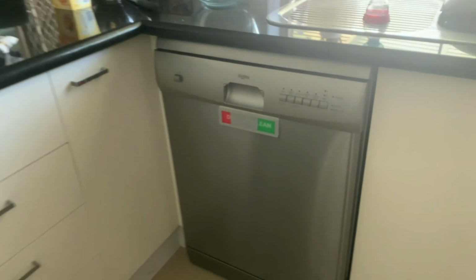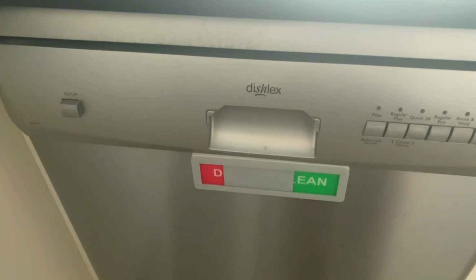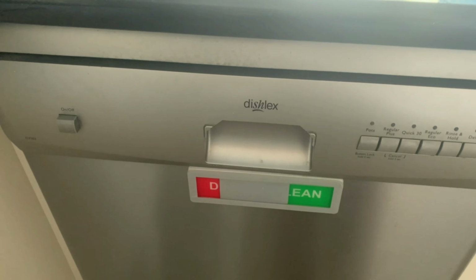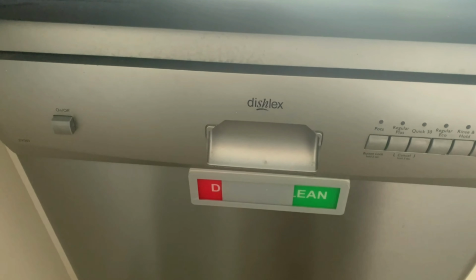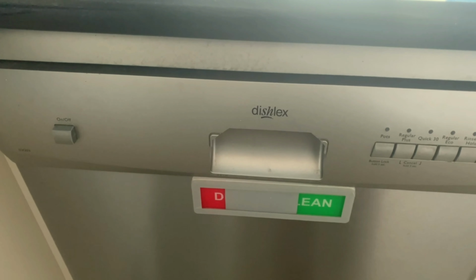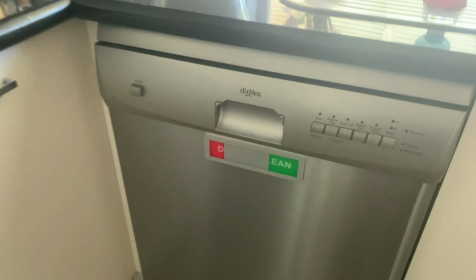But again, this might actually be looking at the age of the dishwasher, whether this may in fact be a wear and tear item that would have happened due to the age of the dishwasher. So something we can evaluate.